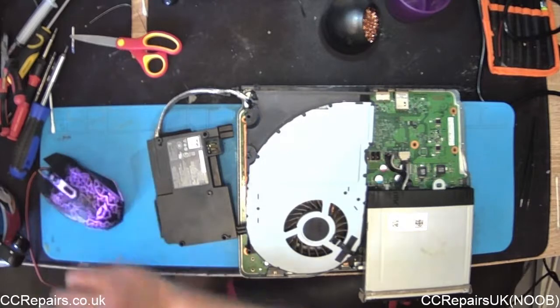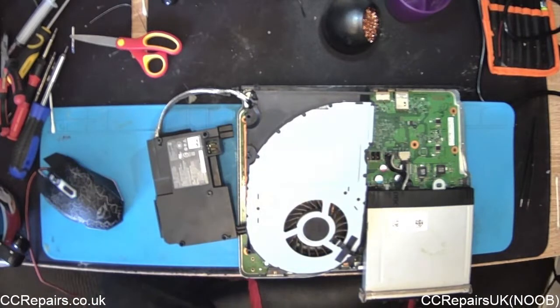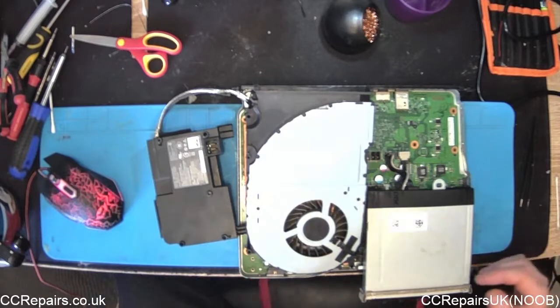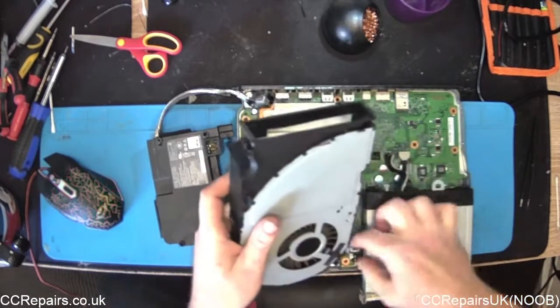I think I've added that filter. I'm not entirely sure. You'll have to bear with me. It's not the best of mics anyway, but right. Get this.